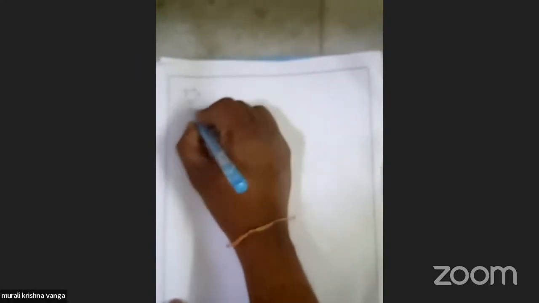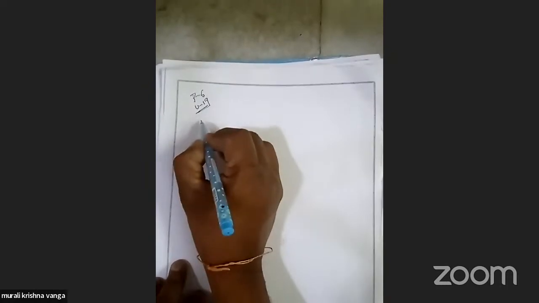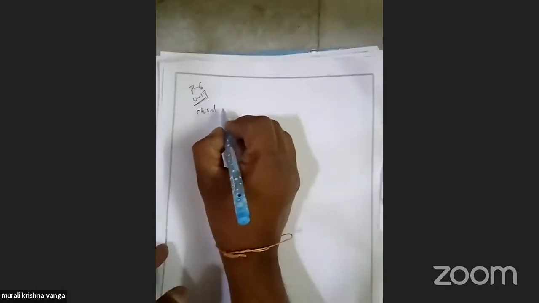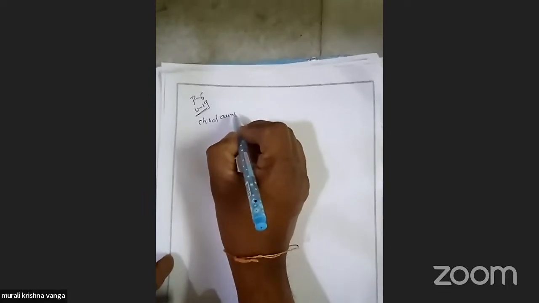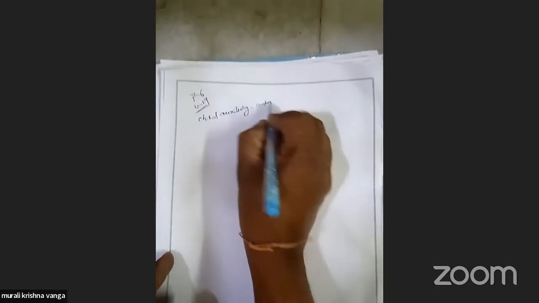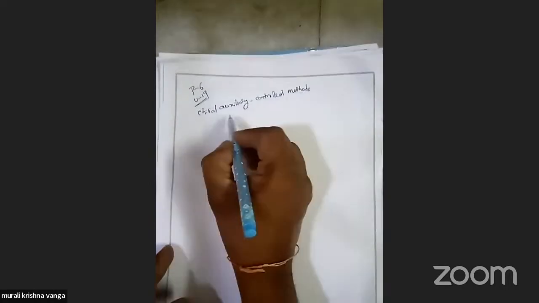Today we are going to discuss paper 6, unit 19: chiral auxiliary control methods.